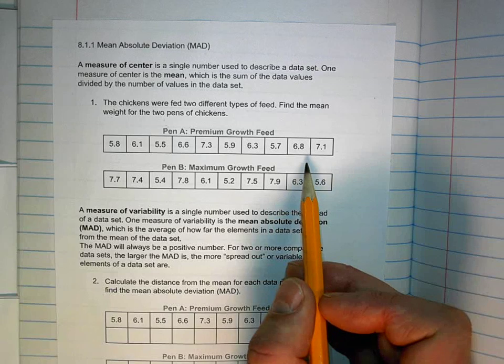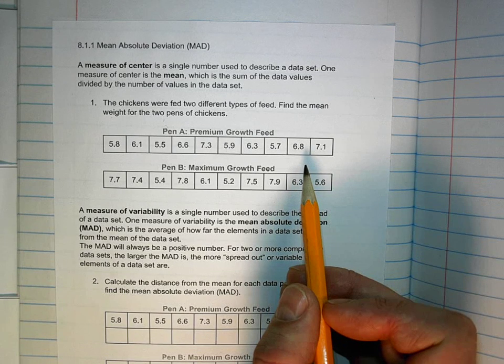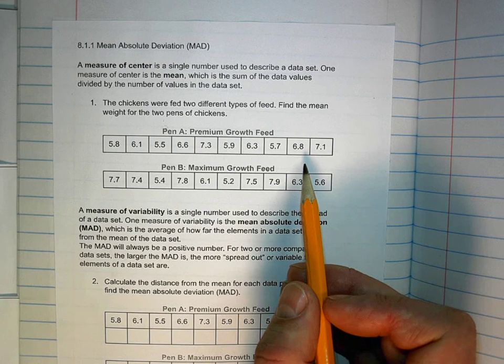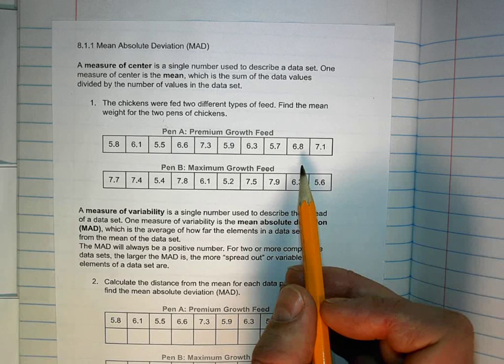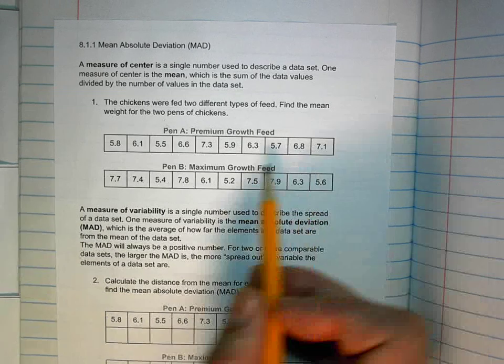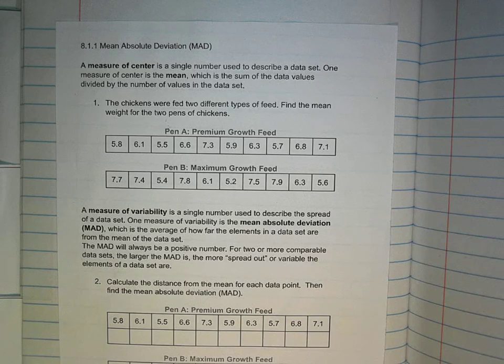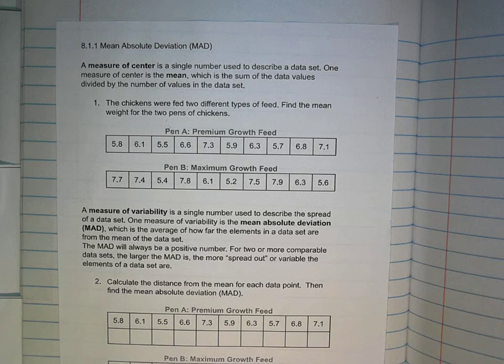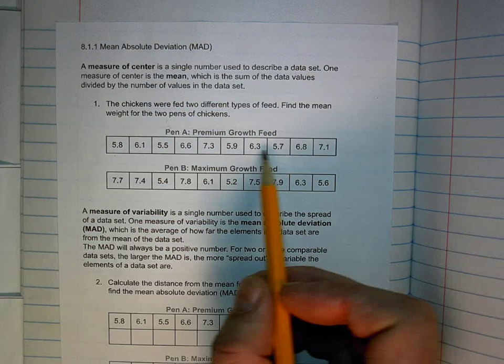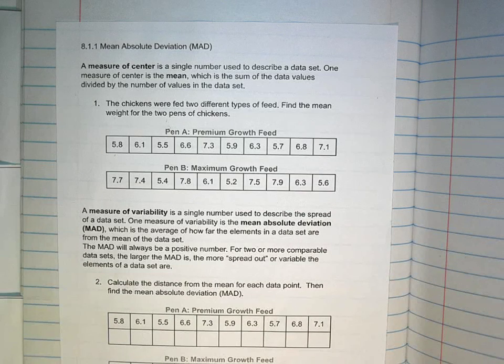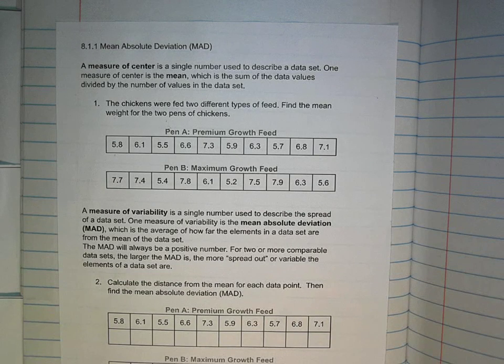How do I find the mean? Can't you add them all up and divide by how many there are? Add them all up and divide it by how many there are. How many are there? There are 10 chickens. So add all the numbers up and then divide by 10. And we'll find out the average weight or the mean weight of the chickens.